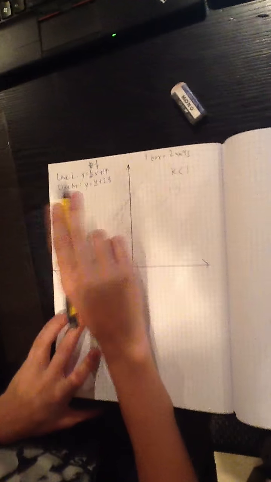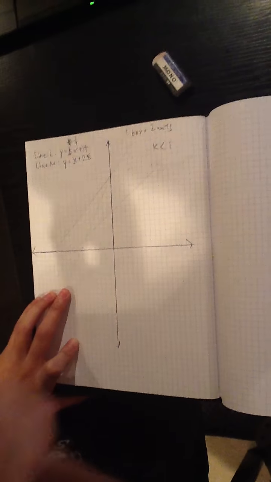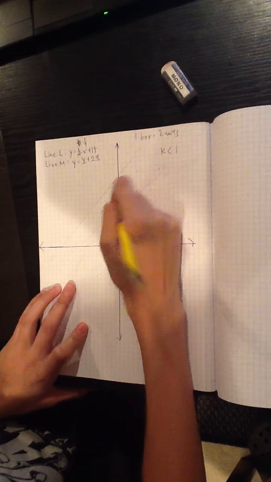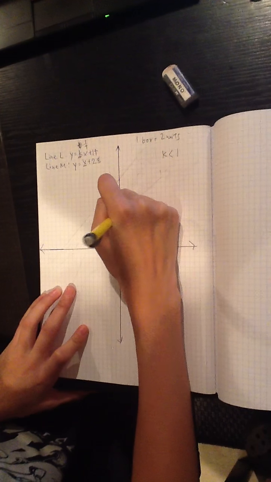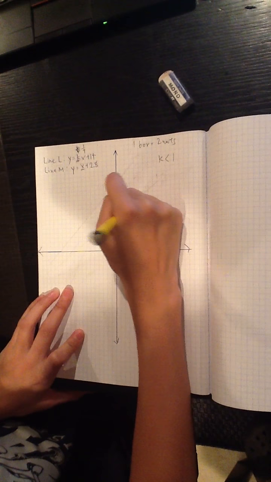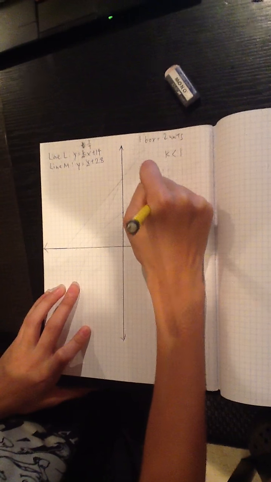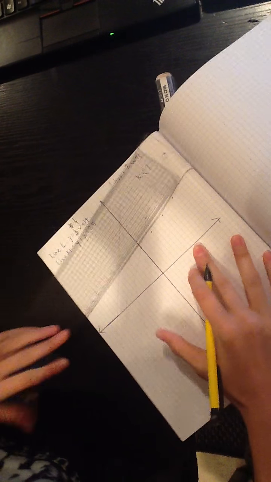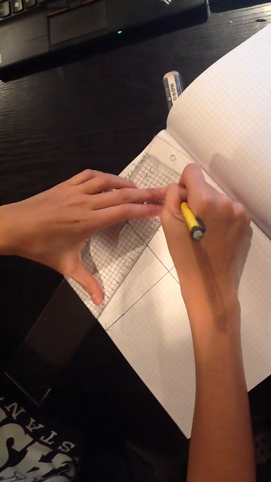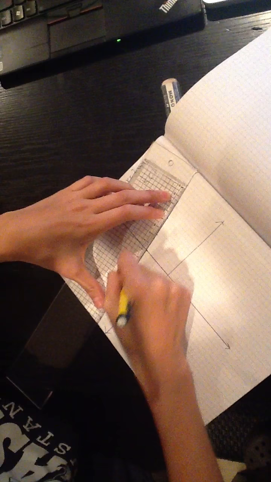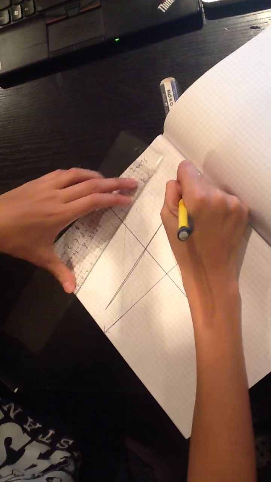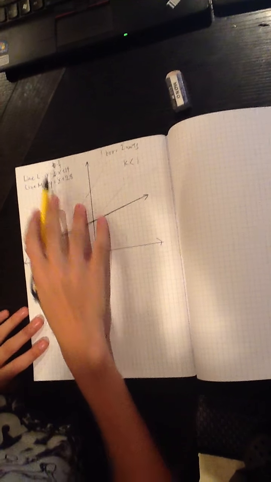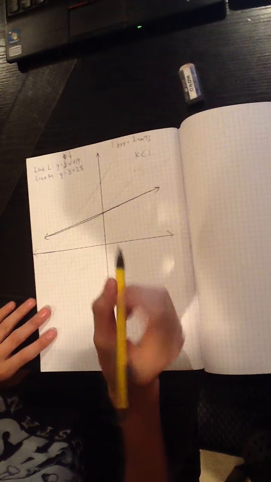So line L is now y equals 1/4 x plus 14, 2, 4, 6, 8, 10, 12, 14. So the y-intercept is 14, and the slope is 1/4. Let me graph this, approximately. And we graph line M as well, which is y equals x plus 28.